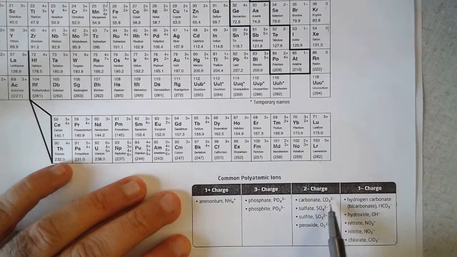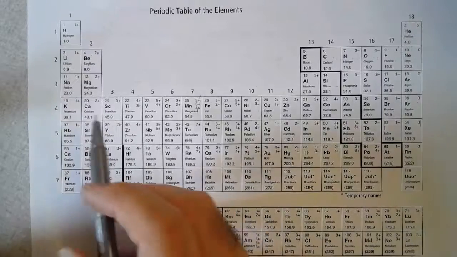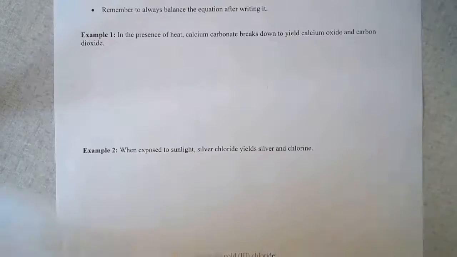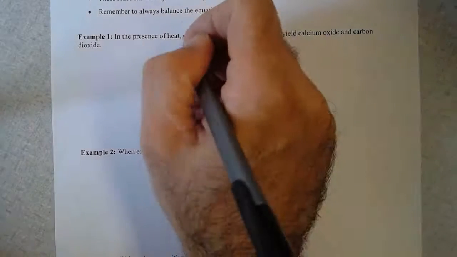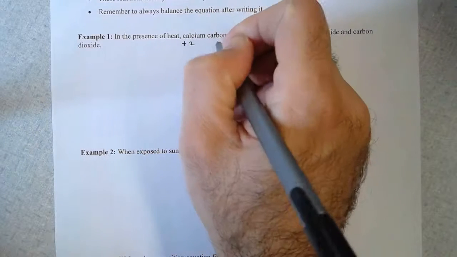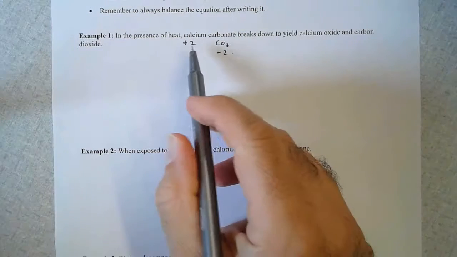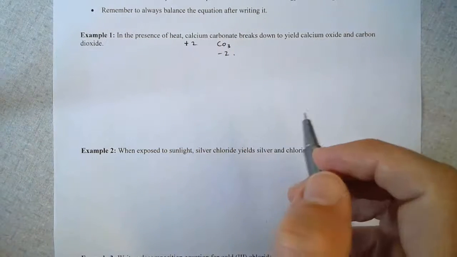So it's CO3, and it has a charge of -2. Okay, and while we're at it, let's check calcium. Calcium's got a charge of +2. Okay, so here calcium has +2, and carbonate, which is CO3, has -2. Now because they have the same charge, you only need one of each to get a neutral compound.